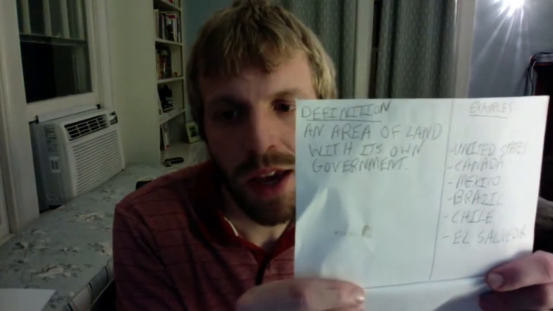So we have city, we have state, so we're getting bigger. So next after a state is a country. So our definition for a country is an area of land with its own government. So the United States, we have our own government. We have the president, we have Congress, we have the judicial branch. So we are an area of land, and we have our own government.